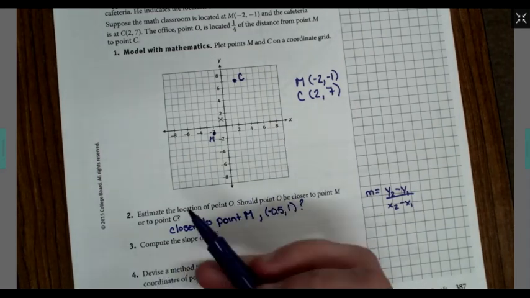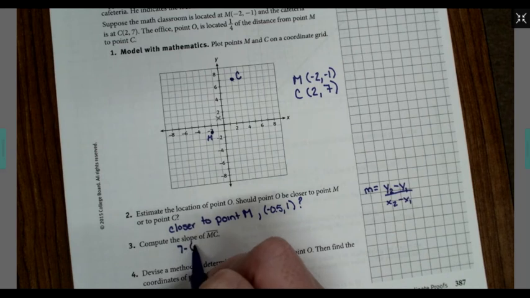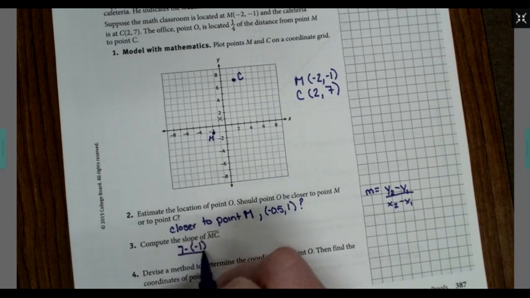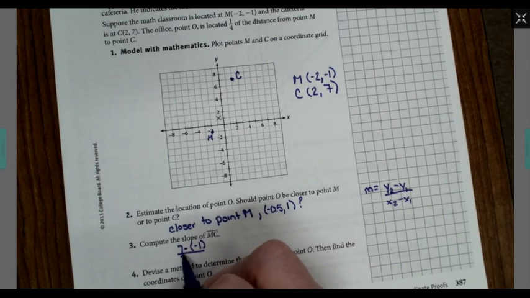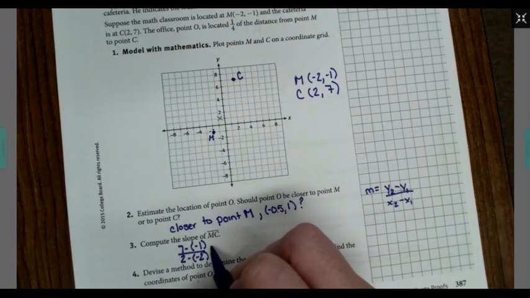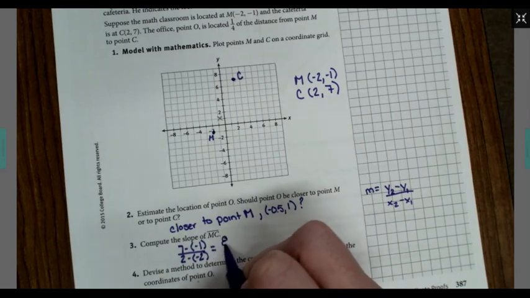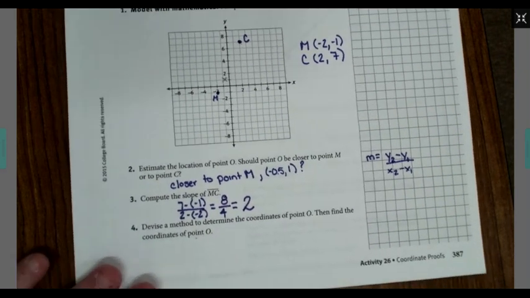I'm going to go with 7 minus the -1. So y2 minus y1 over 2 minus the -2. x2 minus x1. This is going to be 8 over 4. 8 over 4 is positive 2 for a slope.